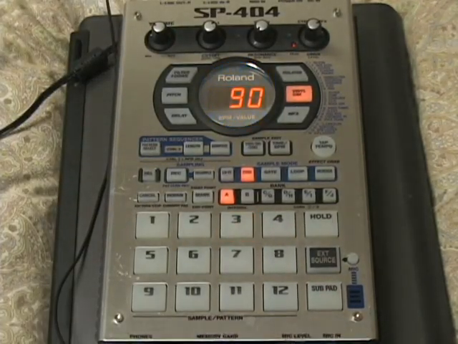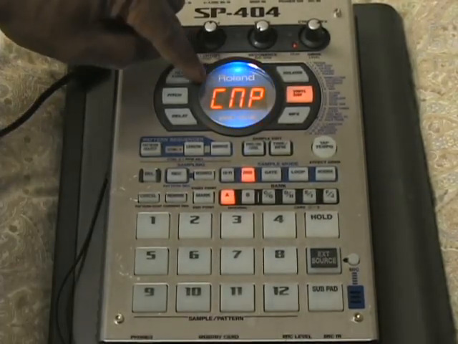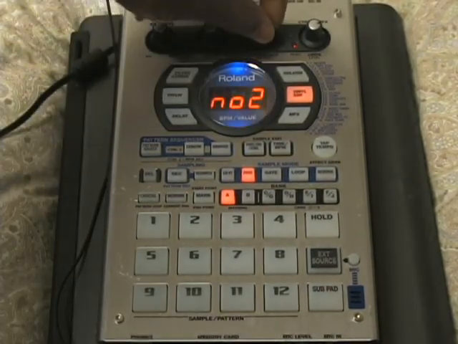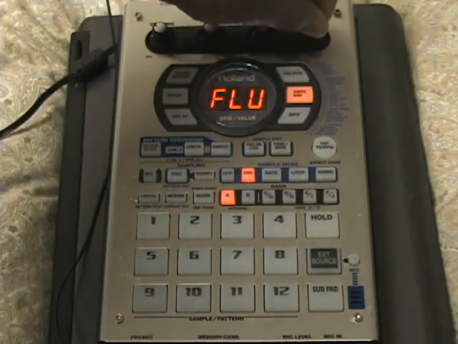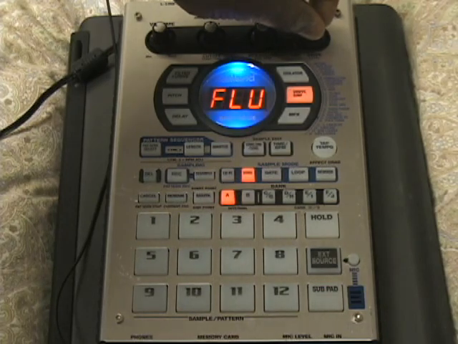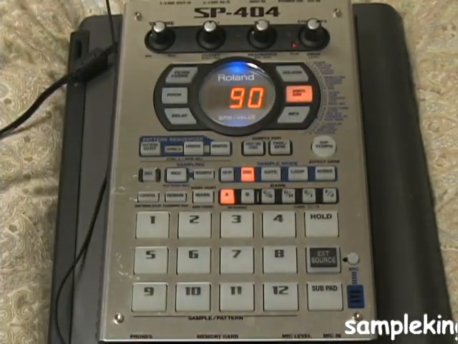Like from a record. So this is our vinyl simulator. So we have compression, which gives you the CMP right here. We have the noise level, and here we have our flow. The rotation, as though it was on a record, or a turntable rather.